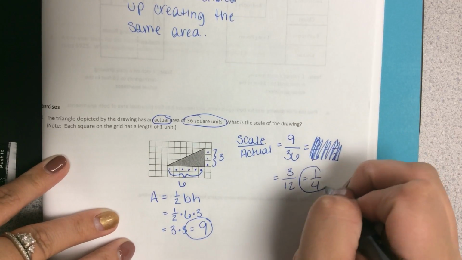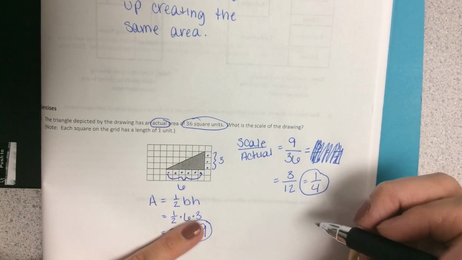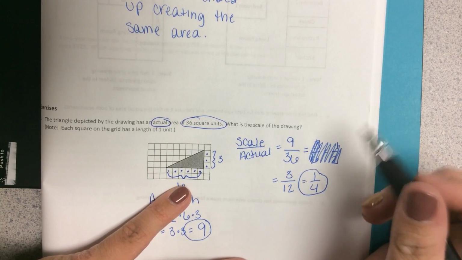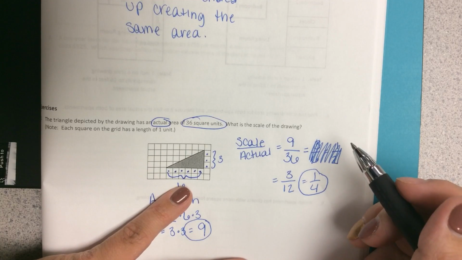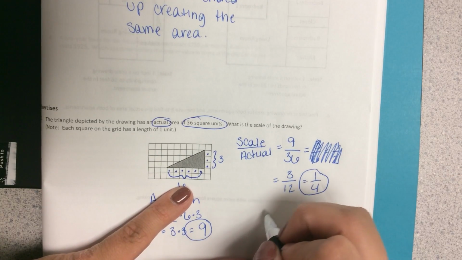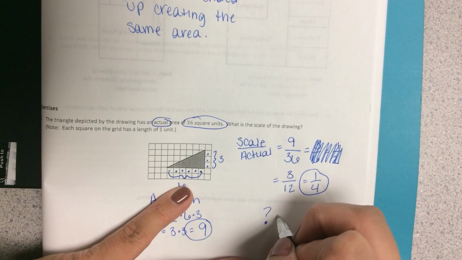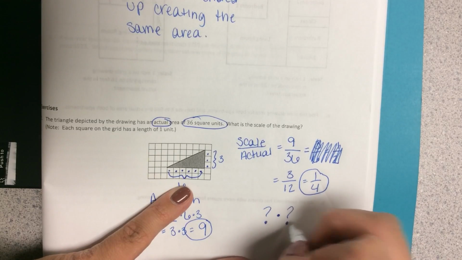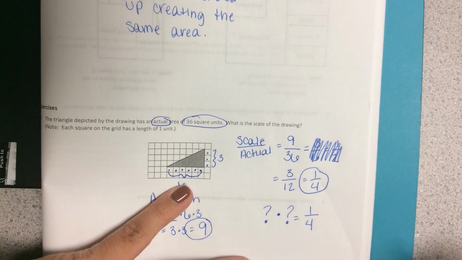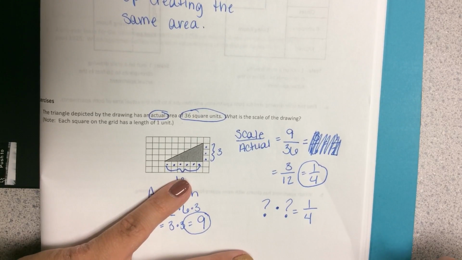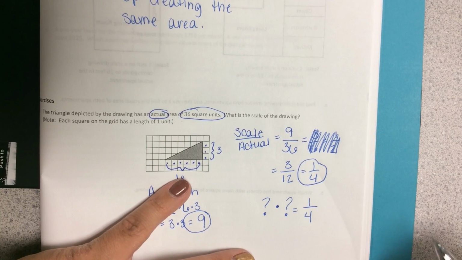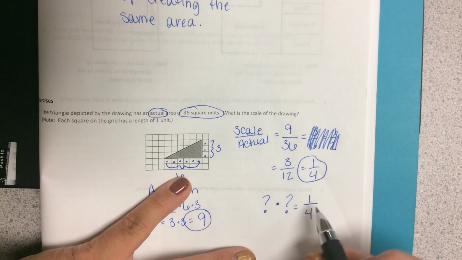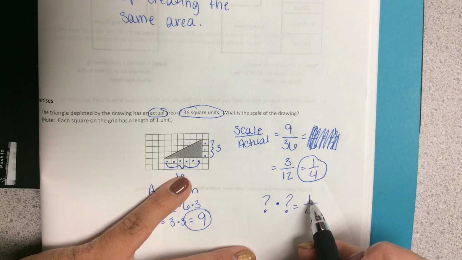Okay, so what that means is that I multiplied something by itself to get 1/4. So my question now is, what is that number that I had to use to get 1/4? Well, here's how I want you to think. What times what gets you 1?